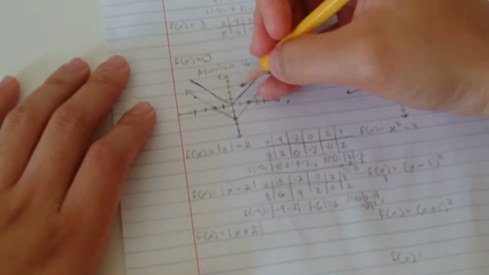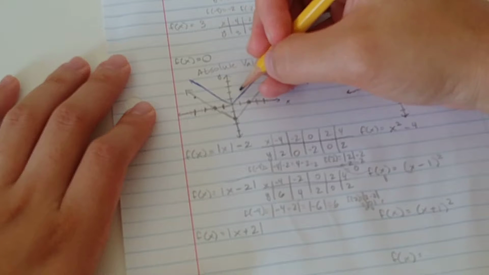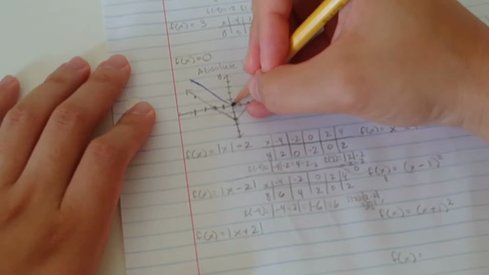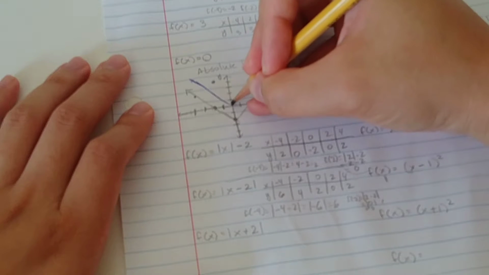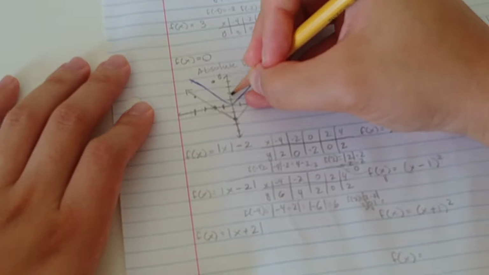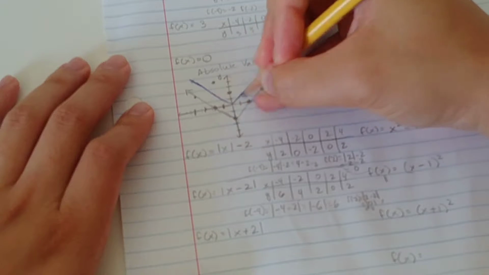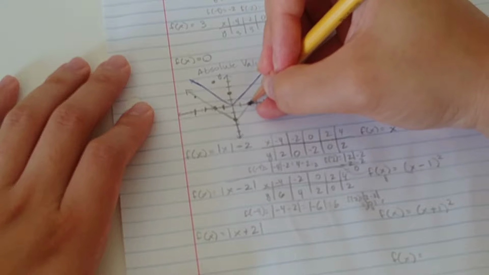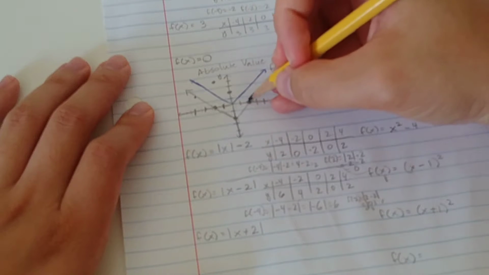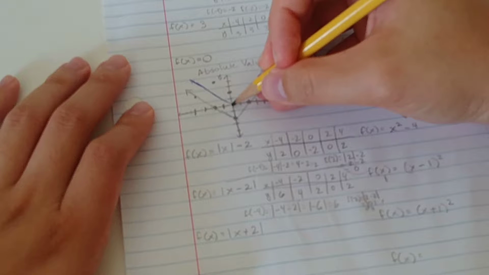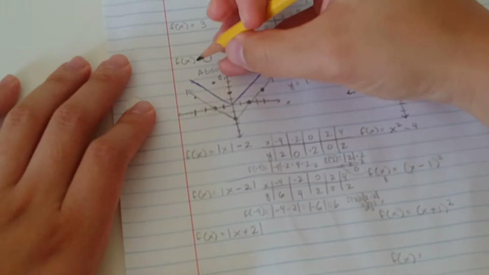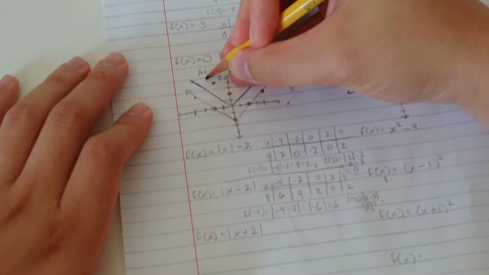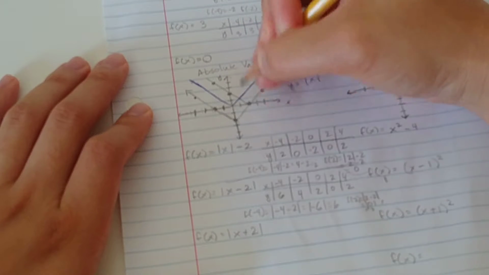All right, so let's plot those. -4 comma 6, don't have enough space. -2 comma 4, go to the left 2, up 4, right there. 0 comma 2, go up 2. 2 comma 0, go to the right 2, and it stays there. And then 4 comma 2, go to the right 4, up 2. Watch this, this is pretty cool.